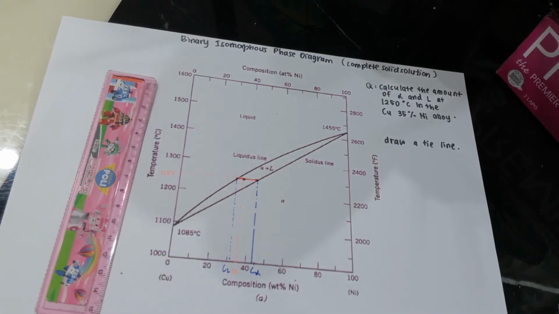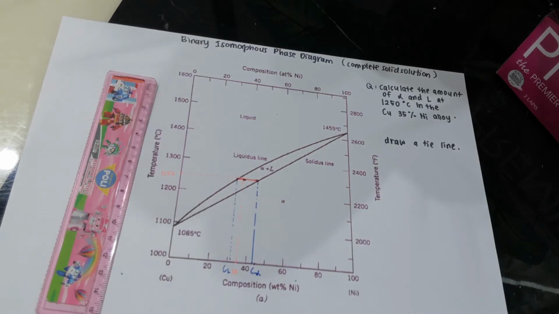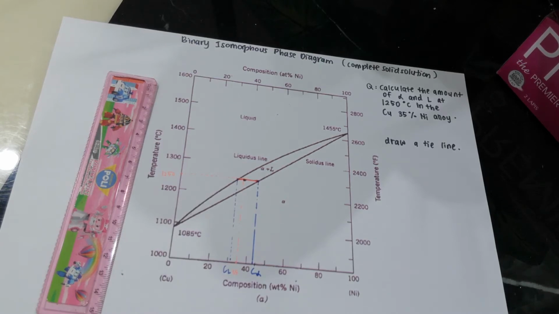So now what we will do is find the relative amounts of WL and W alpha.